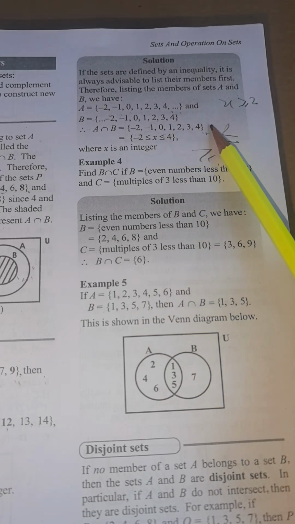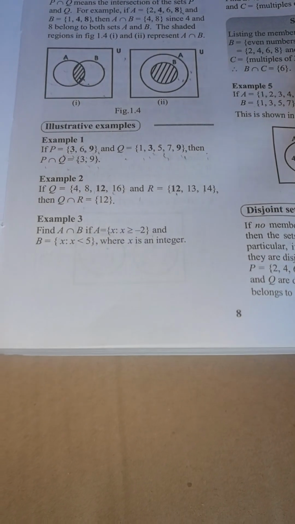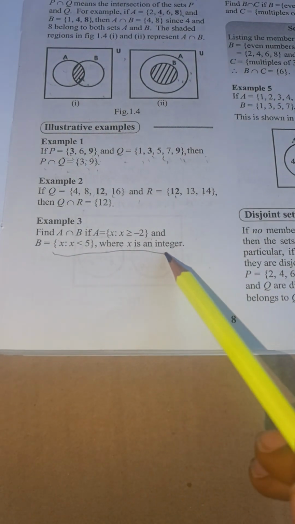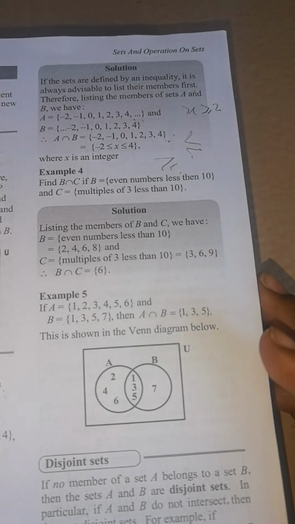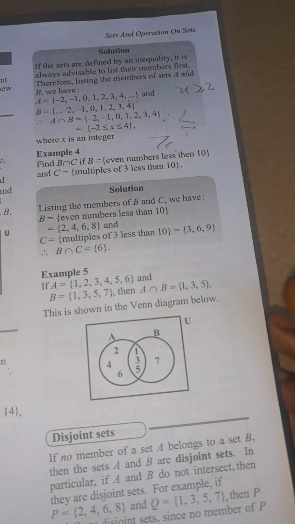We can't include 5 because it should be less than 5. That was the constraint or the condition. I can drag it once again for you to see that. You can see it here. Here, the constraint here. That is it. So moving back here, it's as simple as that.